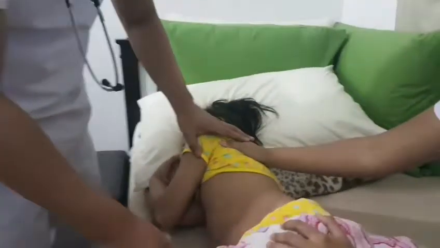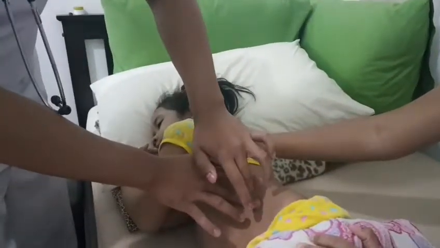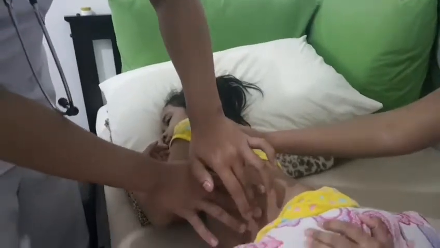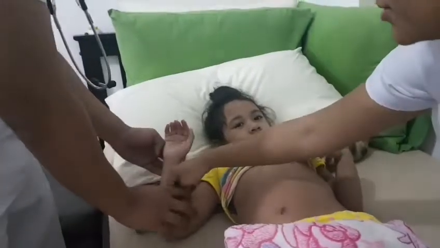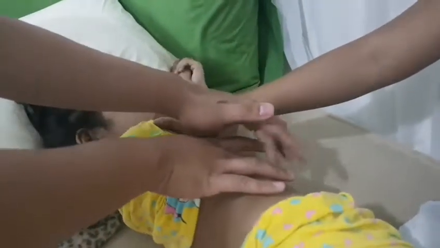Test for shifting dullness. With the patient supine, percuss over the area of dullness and ask the patient to roll over and lie on the opposite side of the percussed dullness. If the dullness is not percussed, fluid may shift to the side where the patient is lying.